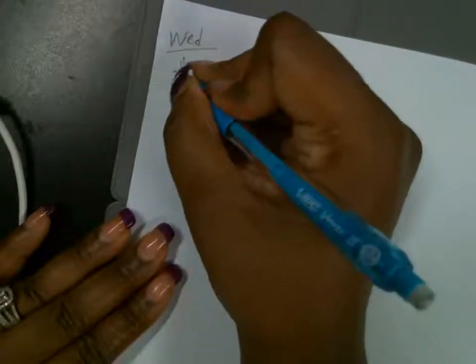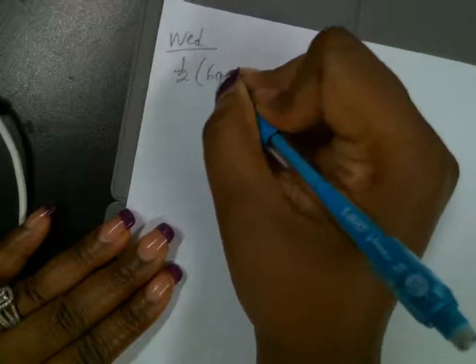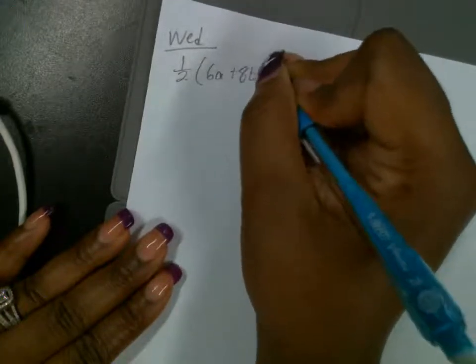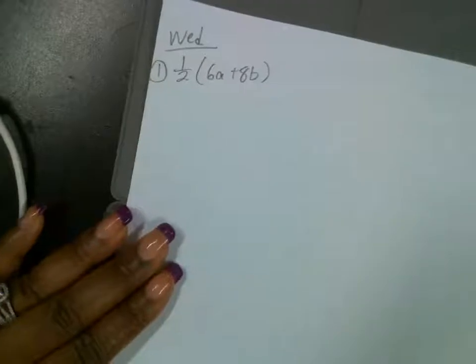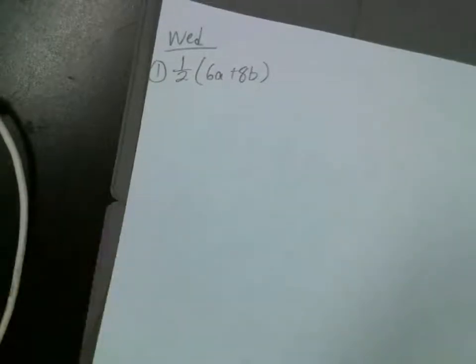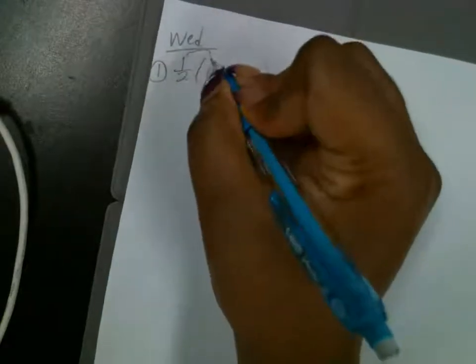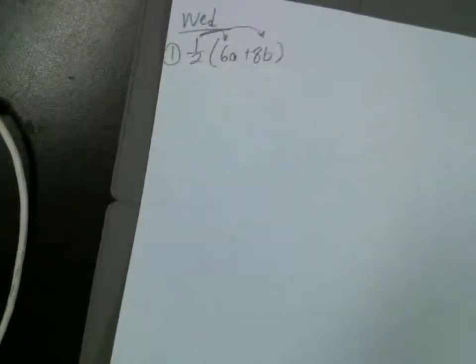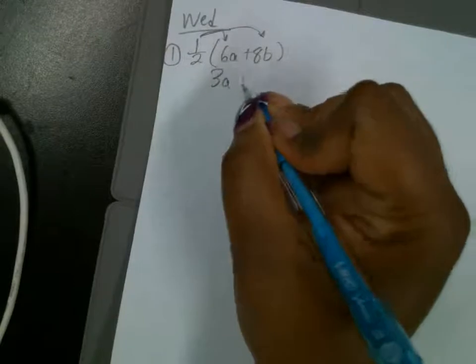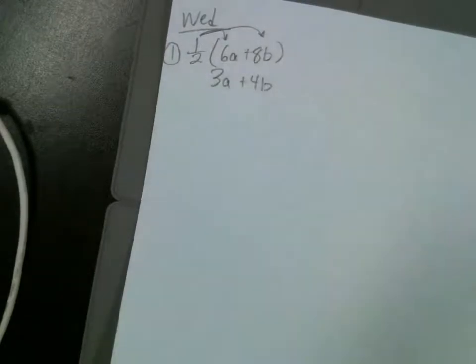We got 1/2 times 6a plus 8b. This is number 1. So what property am I going to use to simplify this? Yes, distributive property. So we're going to multiply 1/2 times both numbers that are in the parentheses. What does that give me when I multiply 1/2 times 6a? Yes, 3a plus 4b. Any questions about how we got that? Are we sure? Okay.